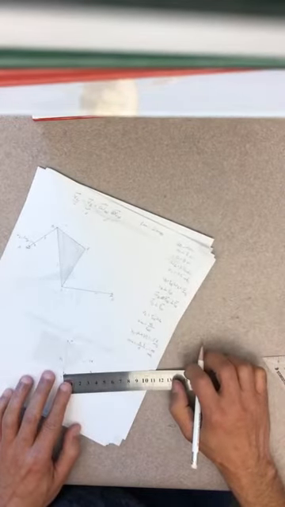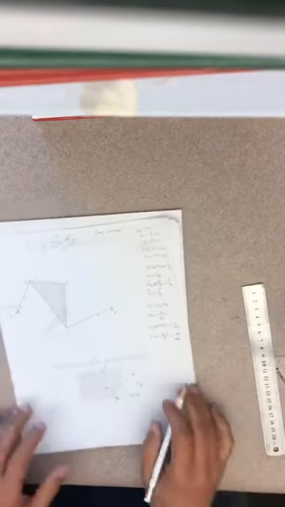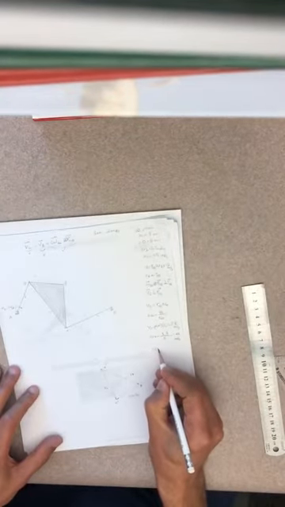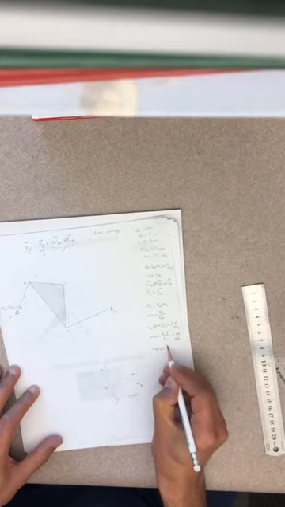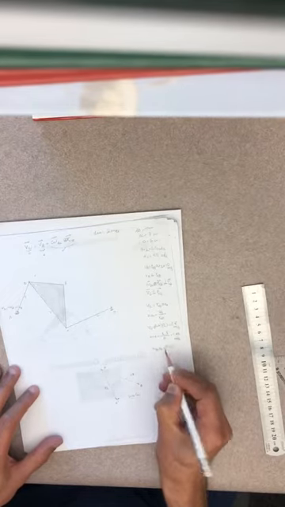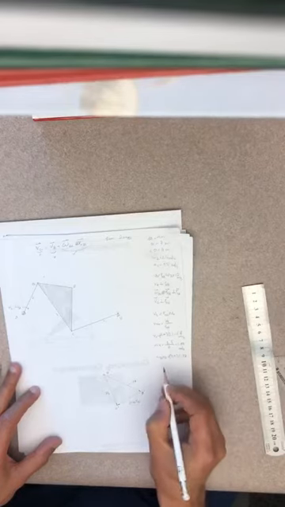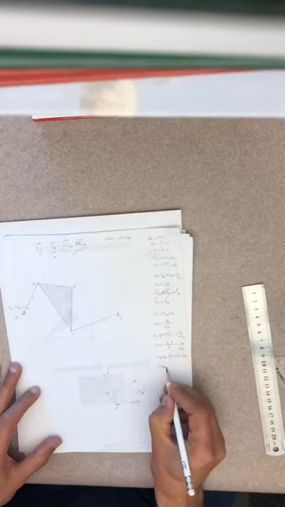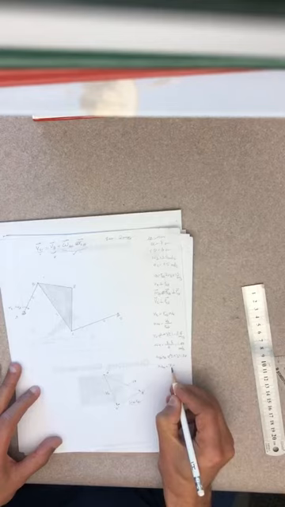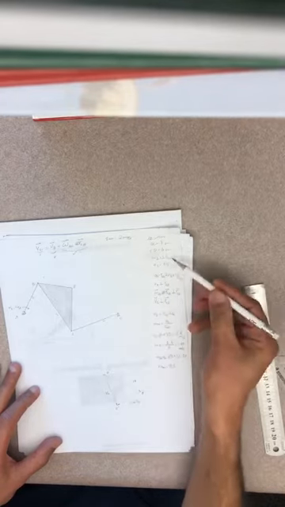This length is fairly 3.5. So omega BC RBC is 3.5 times my scale, which is 2, and it's going to be 7. So my omega BC is 7 divided by RBC, which is 7.